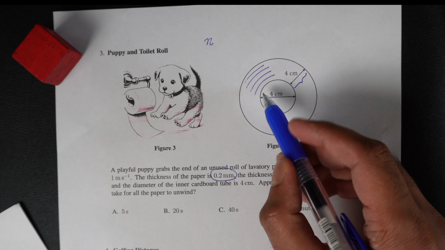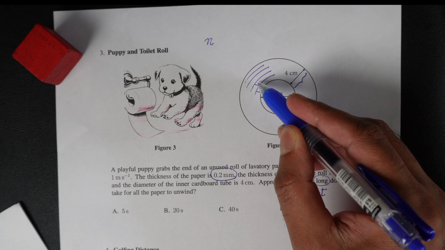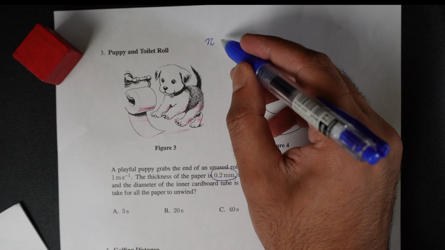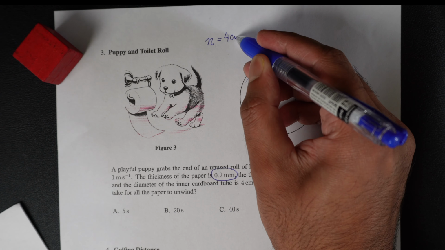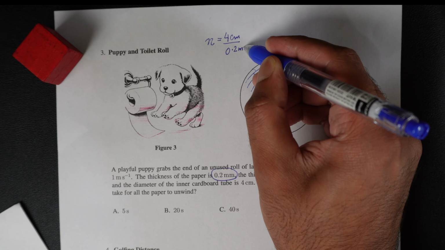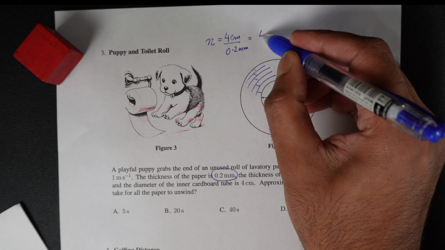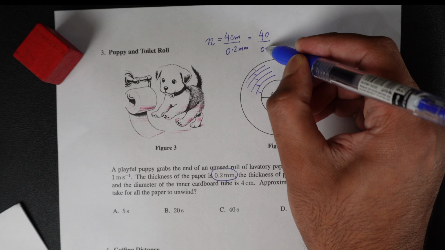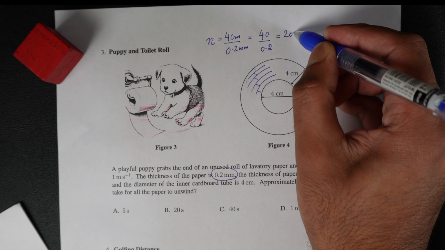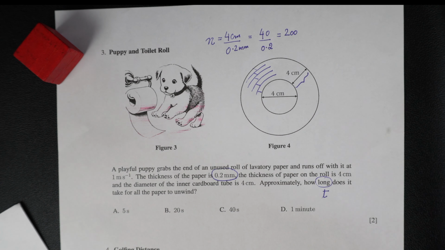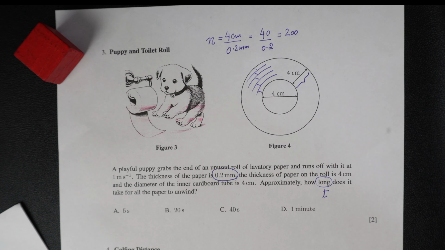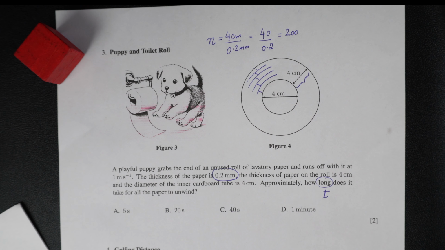So how many 0.2 mm's do we have in this 4 centimeters? So we take 4 centimeters, which is 40 millimeters, divided by 0.2 millimeters, that is 200 loops. So we have 200 windings of the toilet paper onto this 4 centimeters. Cool. Now what do we do?